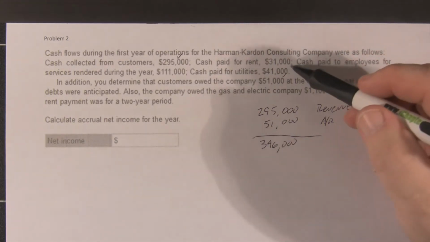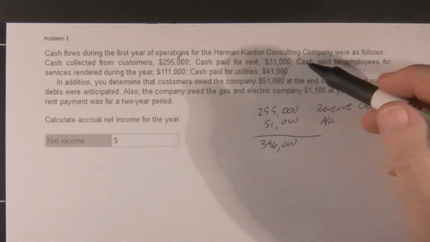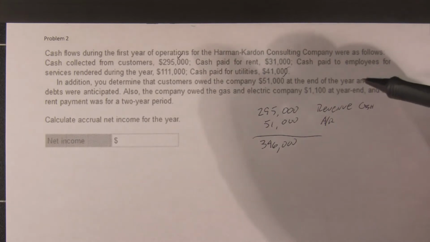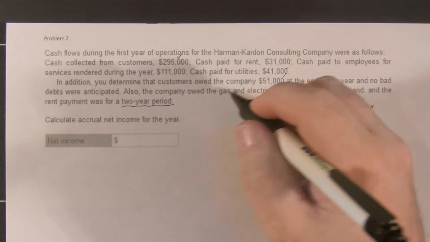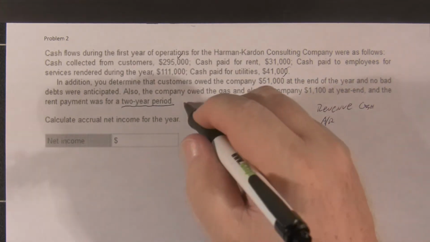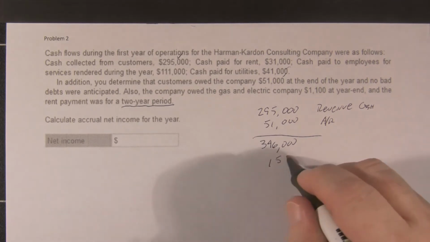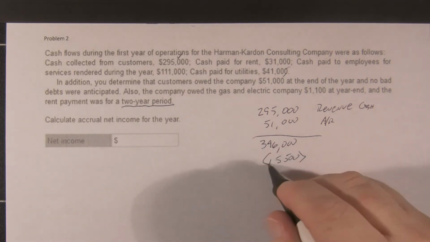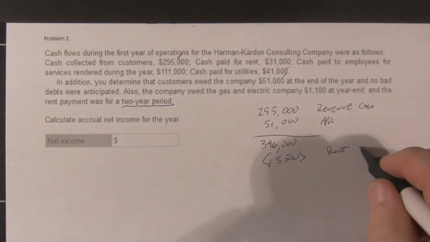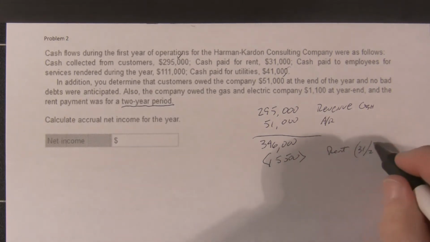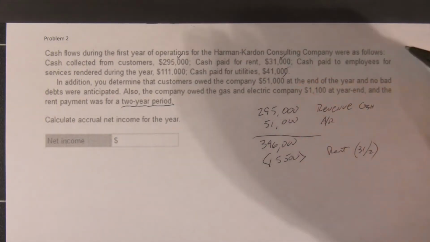Now, cash paid for rent is $31,000, but then it tells me as you go through that the rent was for a 2-year period. So I need to take 31,000 divided by 2, that's 15,500. That's for rent. And again, that's the 31 divided by 2. So I took care of that.